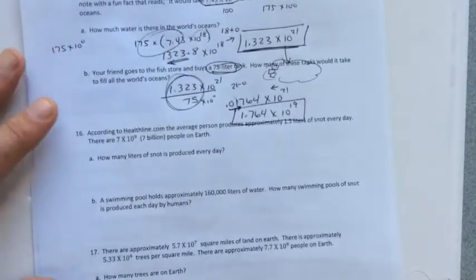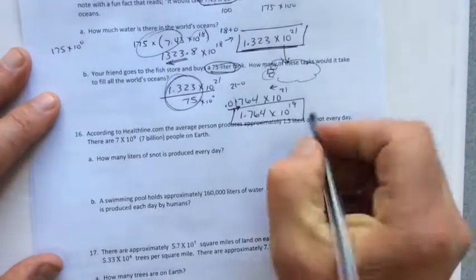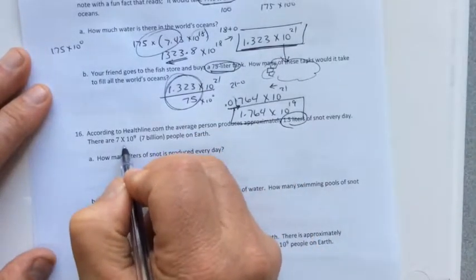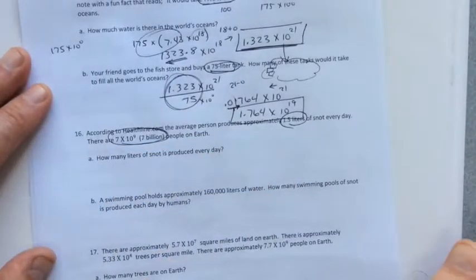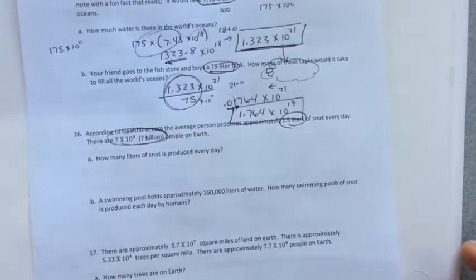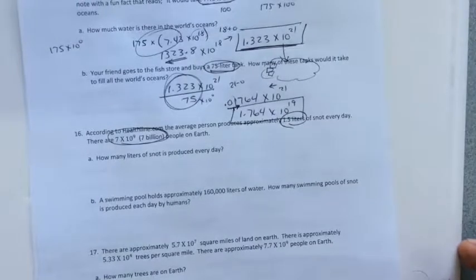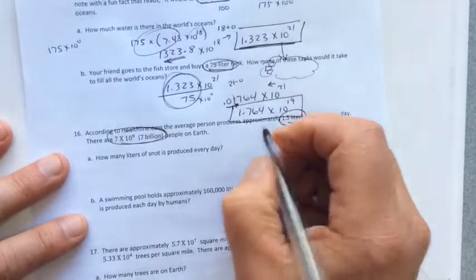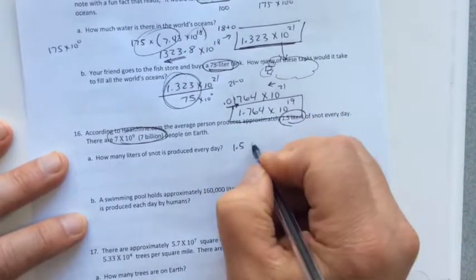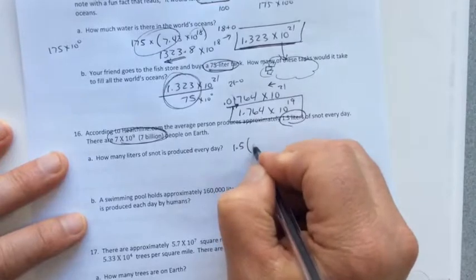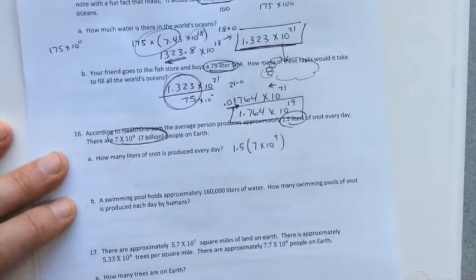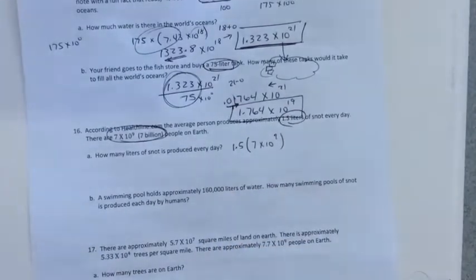Okay, according to healthcare.com, the average person produces 1.5 liters of snot per day. There are 7 billion people on Earth. See, that's a 7 with 9 zeros. How many liters of snot are produced every day? Well, there's 1.5 liters per person, and we're going to multiply that times 7 times 10 to the 9, 7 billion. Basically, we're taking 1.5 times 7 billion.